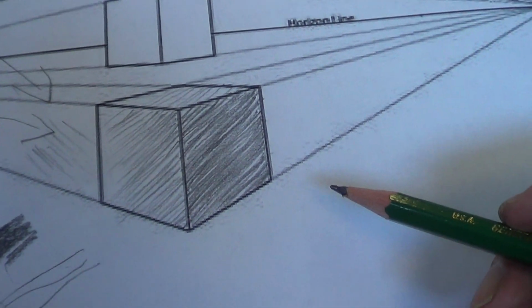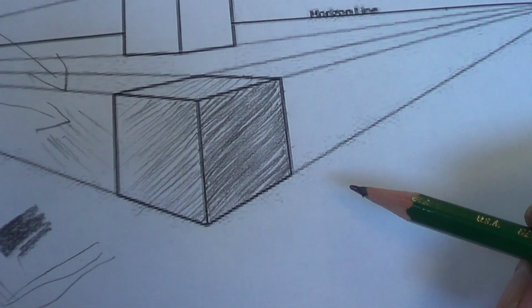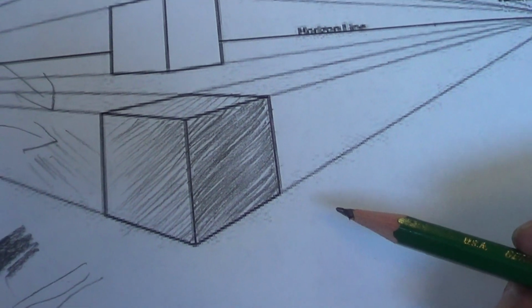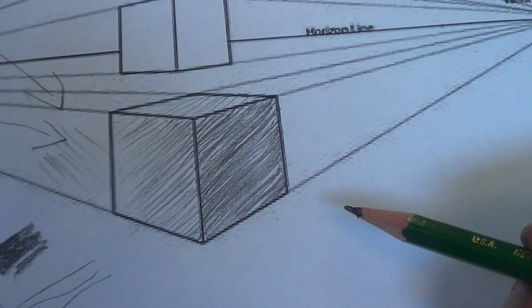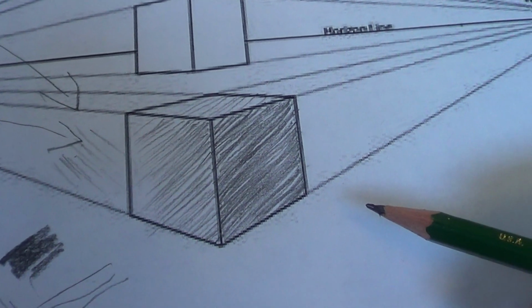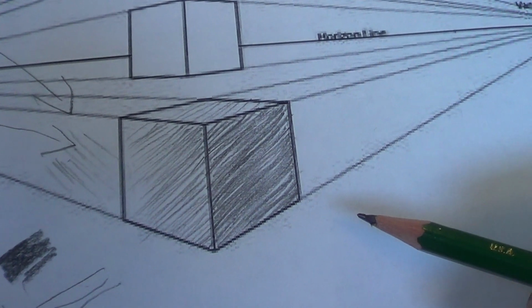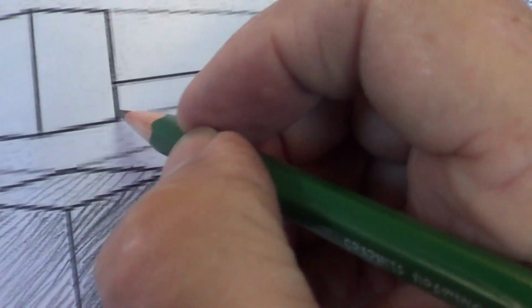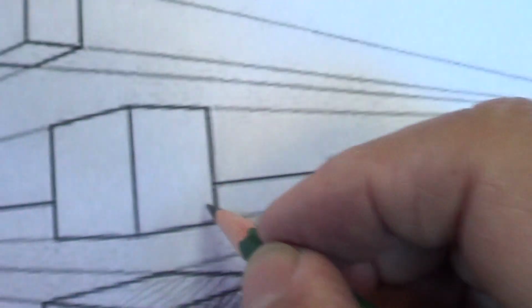Okay, so now you've got some shading onto that box to make it seem more three-dimensional, to make it seem like it's formed now, like an actual cube instead of a diagram with a cube. You can do the same thing up here. Once again, I'm going to use my 4B this time.